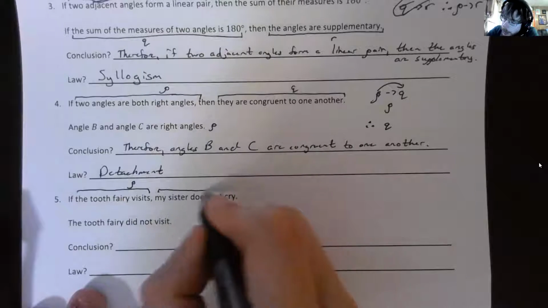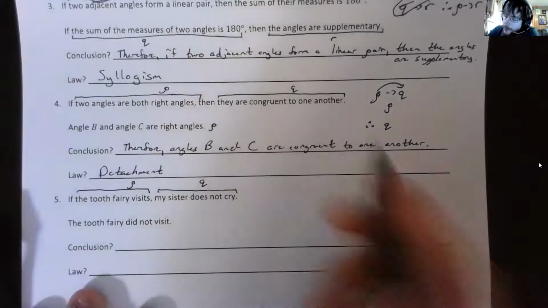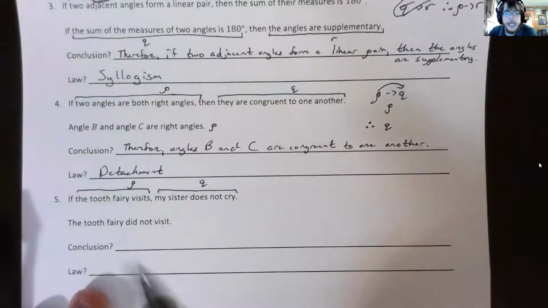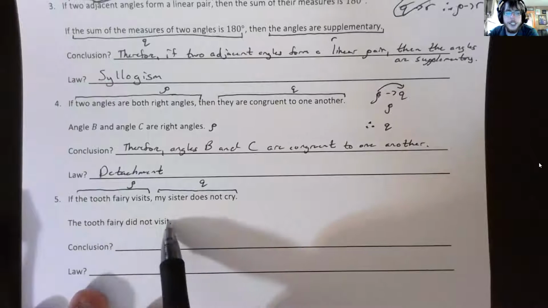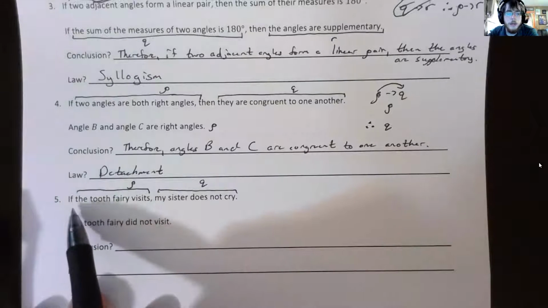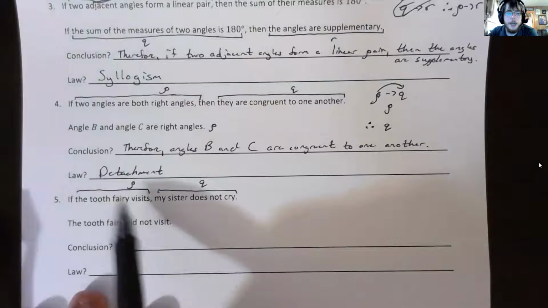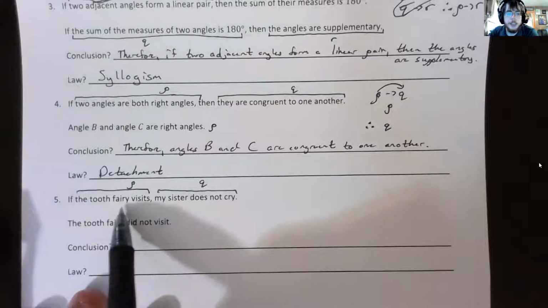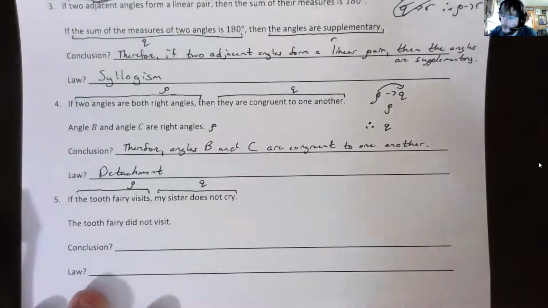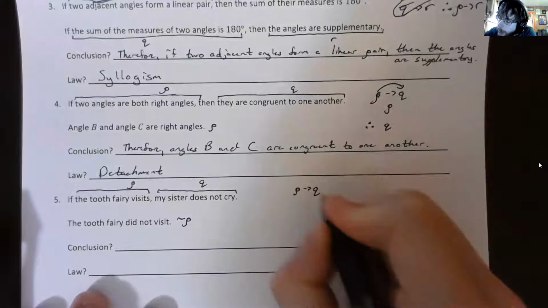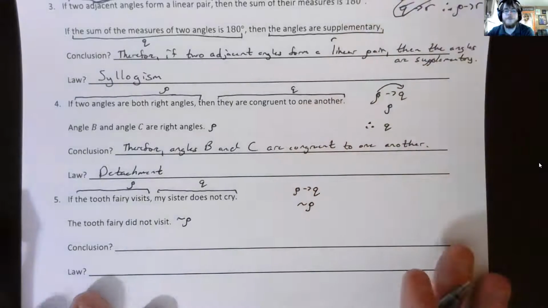My sister does not cry, we're going to label that with Q. And then this one says the tooth fairy did not visit. Now, the important thing here is it says the tooth fairy did not visit, but it still talks about a visiting tooth fairy. So that is related to P. But is this the exact same as what P is, or is it the opposite? And if we look here, the word not is not present in the initial one, so this would be not P. So we have P implies Q, and then we have not P.